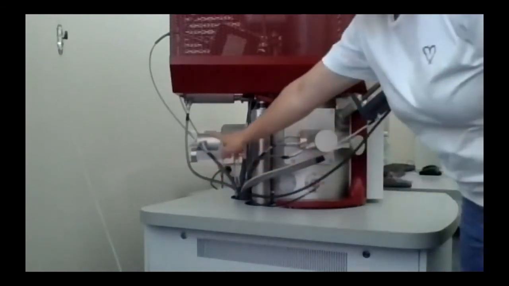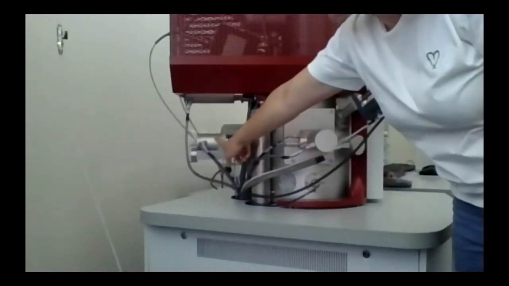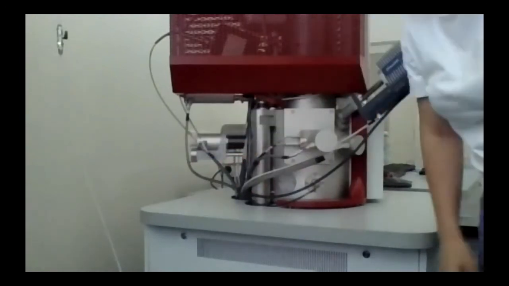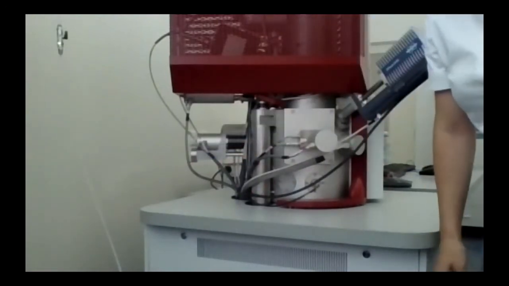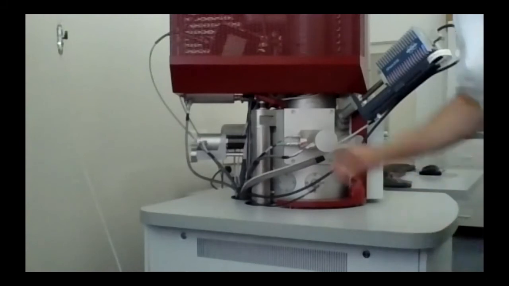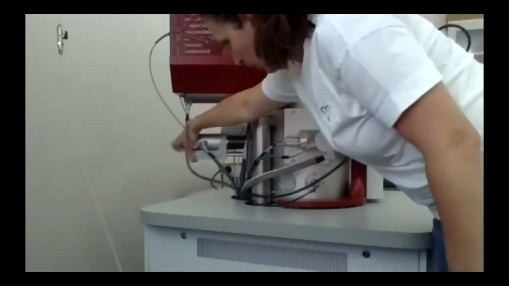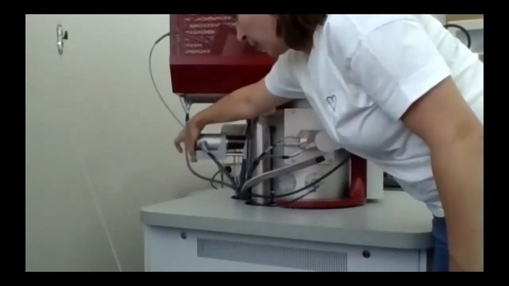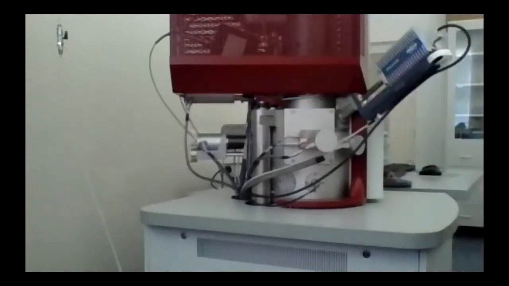Then this detector is for backscattered electrons. It's not mounted all the time, it should be mounted by hand, there and back. I will show it to you later on. And we have an EDX detector from Bruker company. So it will be a bit more noisy as I turn the microscope on.